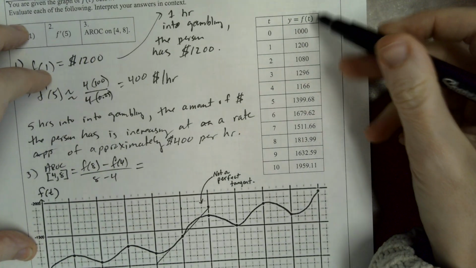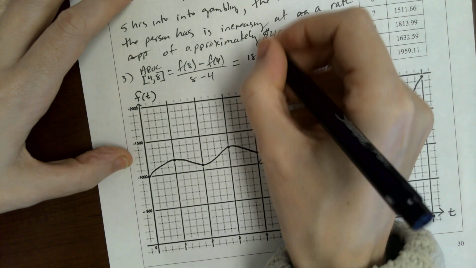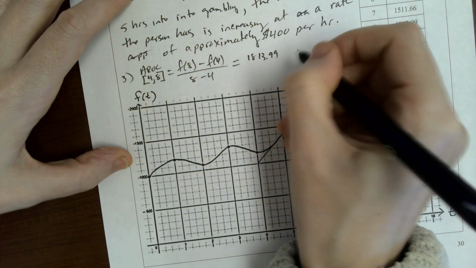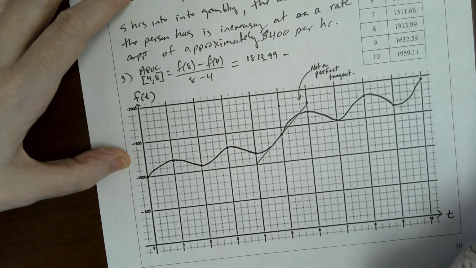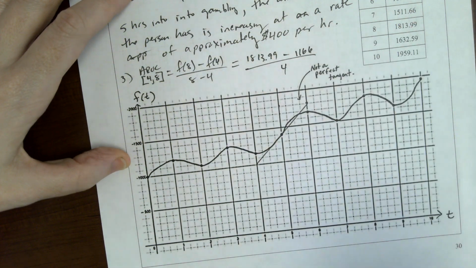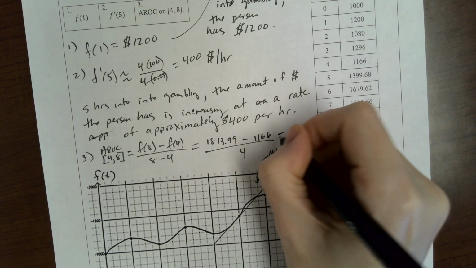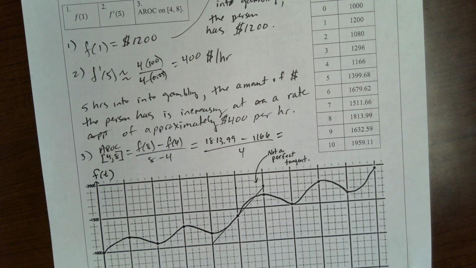Okay, so f of 8, I'm just going to use the table. So f of 8, 1813, minus, 8 minus 4 is 4. Okay, so let me get this in the calculator.